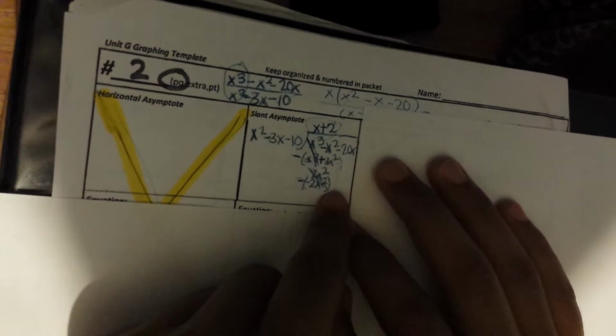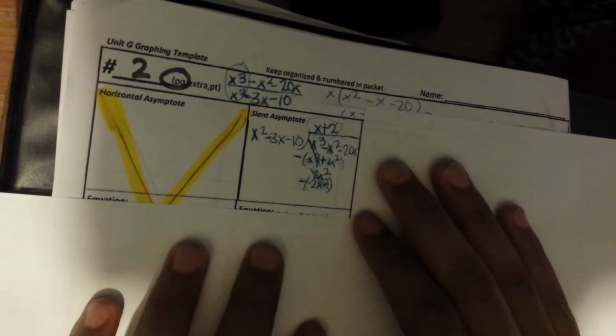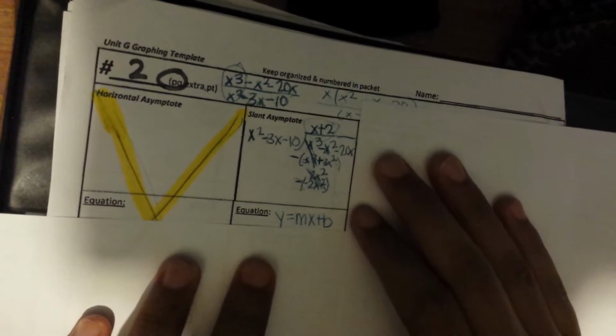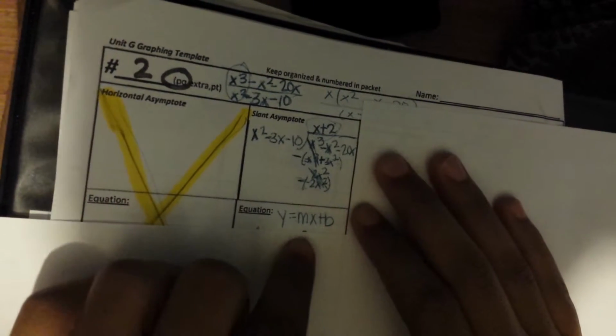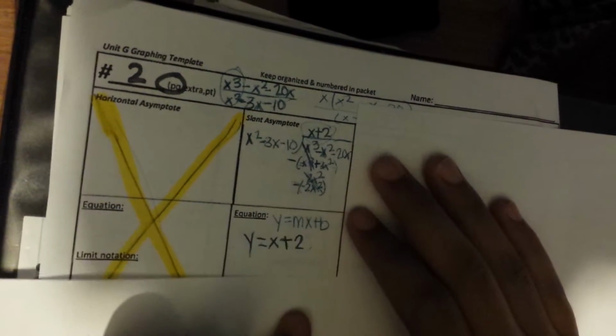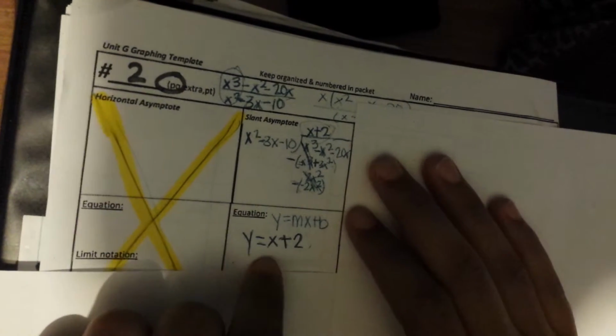And you do the opposite, which is negative 2x squared, so that cancels. That's all you have to do, because you already found your y equals mx plus b, so you can stop there. And it should be y equals x plus 2.